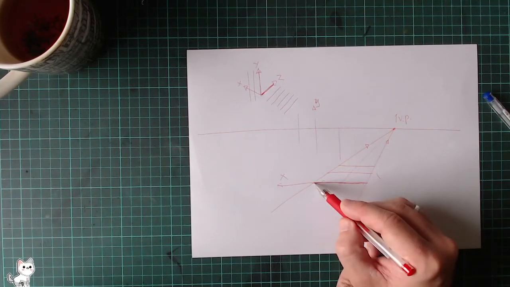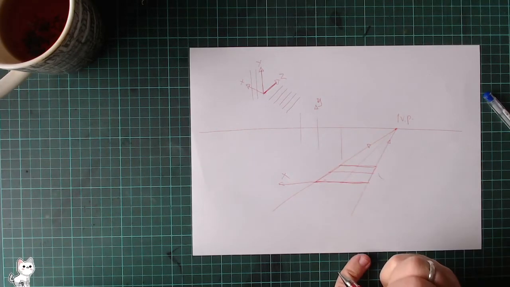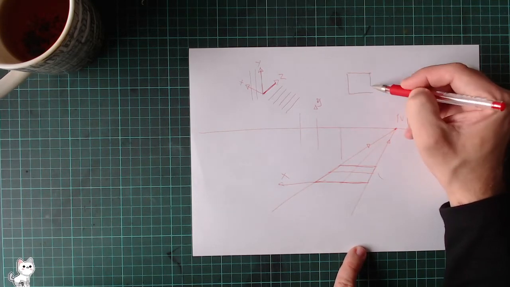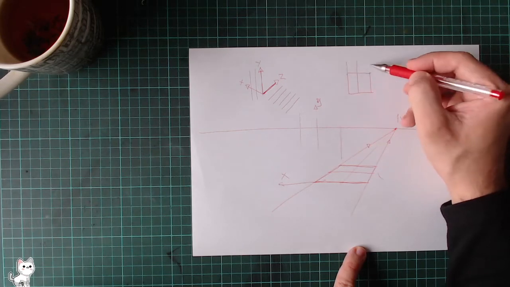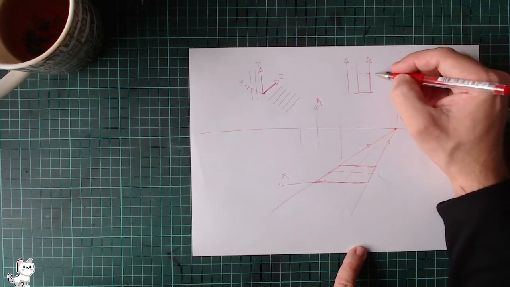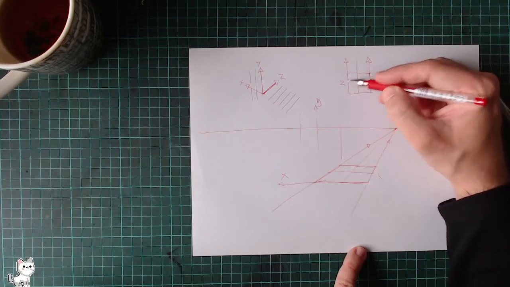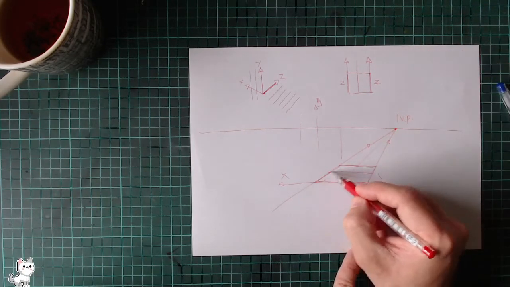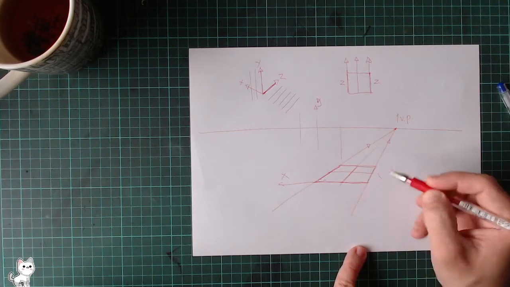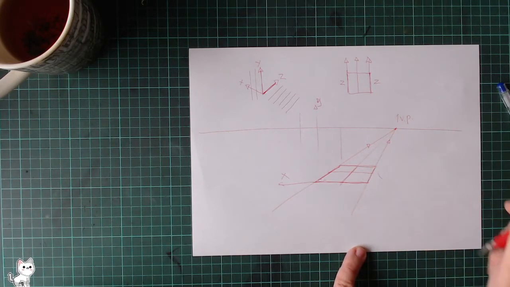So here I draw this square. This one is parallel to Z. This one is parallel to Z. So it goes to vanishing point 1.